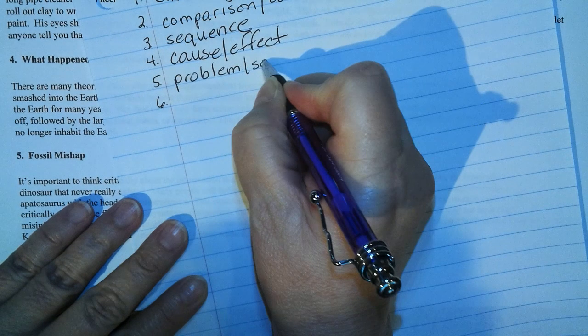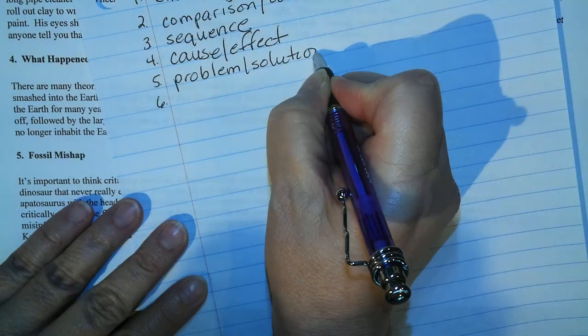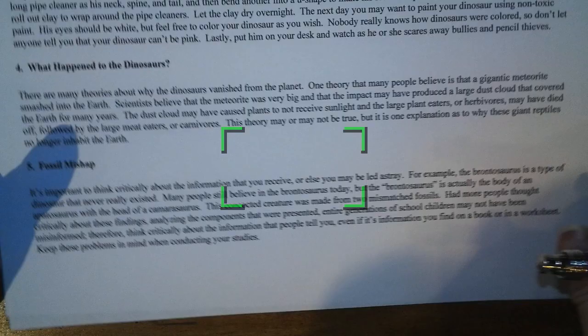Okay, and the last one, number 6. There. This is Dino the dinosaur.